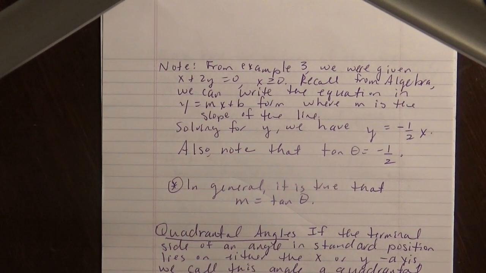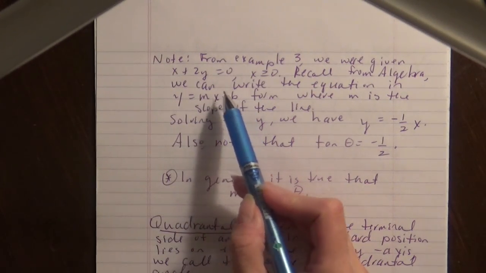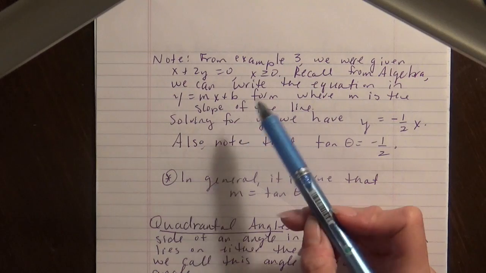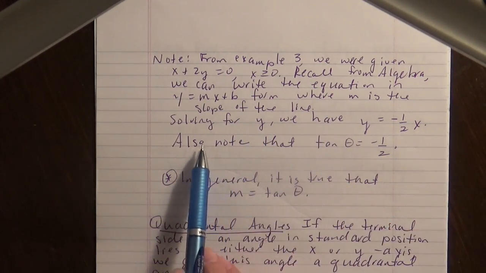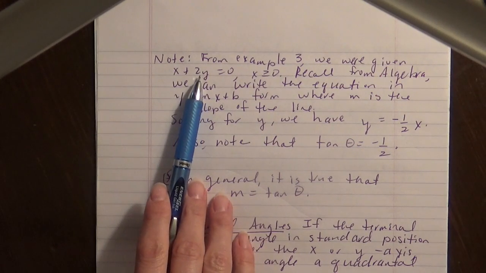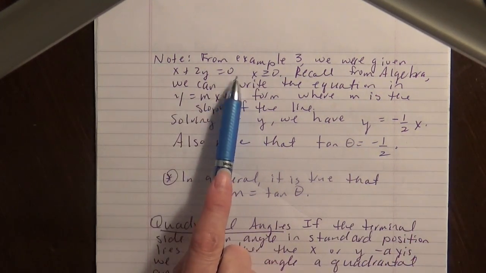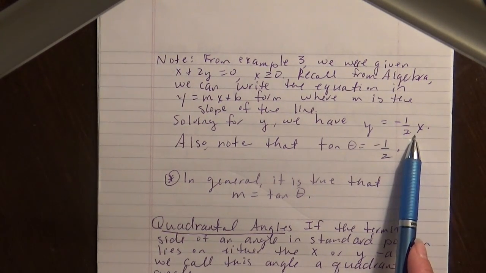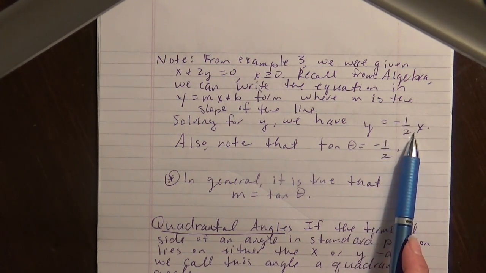Okay, then we have this little note here. It says, from example 3, we were given x plus 2y equal to 0, and x had to be positive. Recall from algebra, we can write the equation in y equal mx plus b form, where m is the slope of the line. So if we solve that equation for y, we get y equals negative 1/2 x. You just subtract the x and divide by 2. So y equals negative 1/2 x, and if you think of this as y equal mx plus b form, you can see that your slope is negative 1/2.